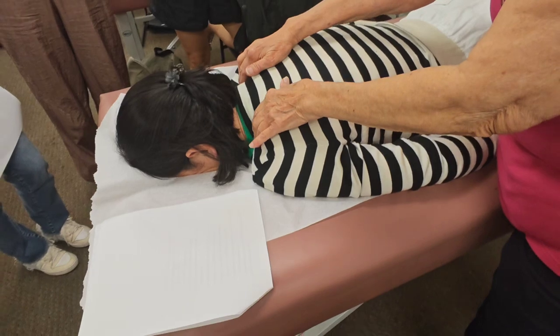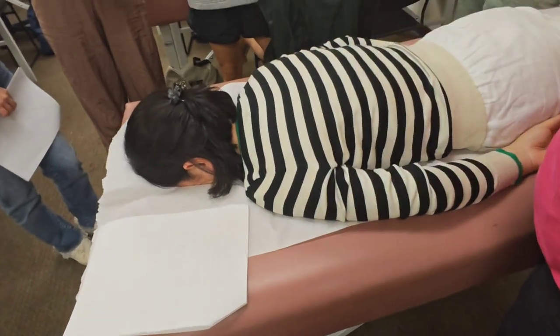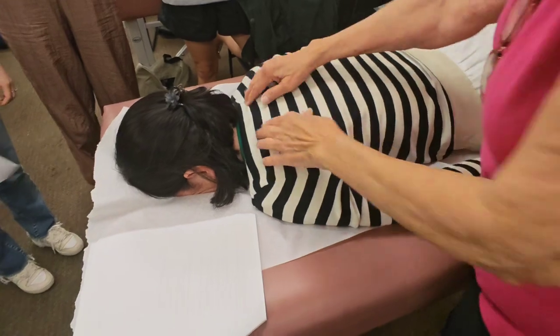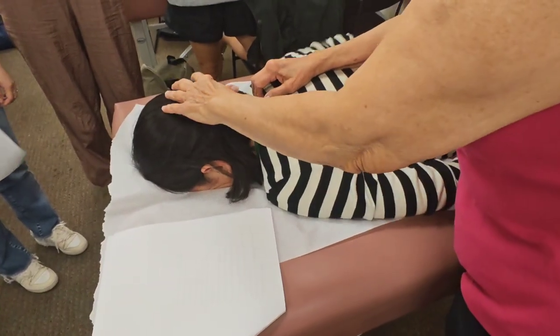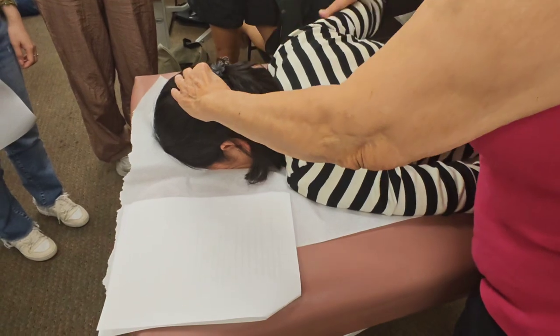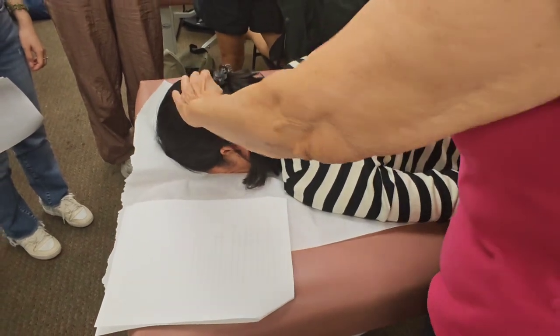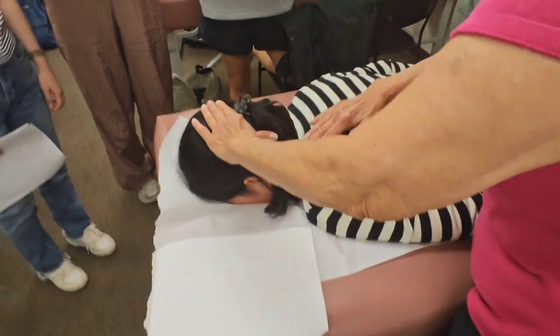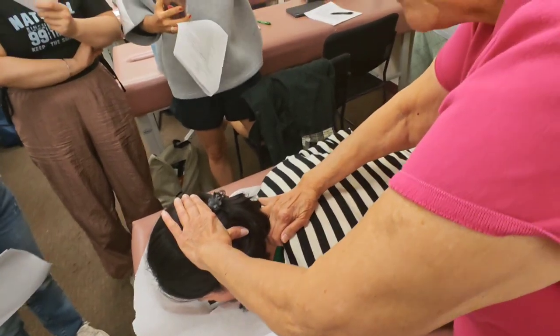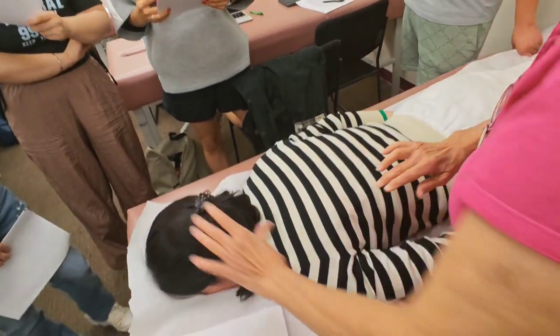So the upper trapezius elevates, and it also extends bilaterally. To feel that muscle extend, bring your head back. Press up, press back, and you can feel the upper trapezius right here. What's it called?